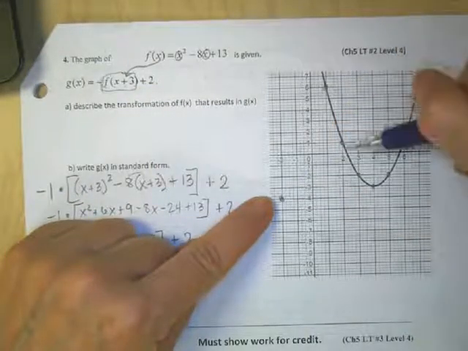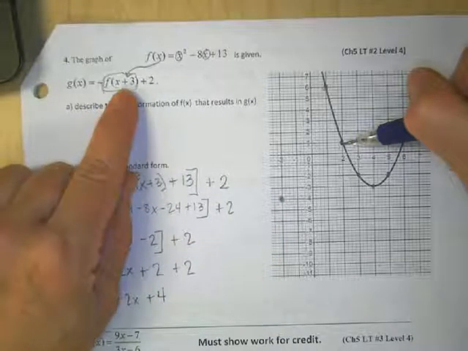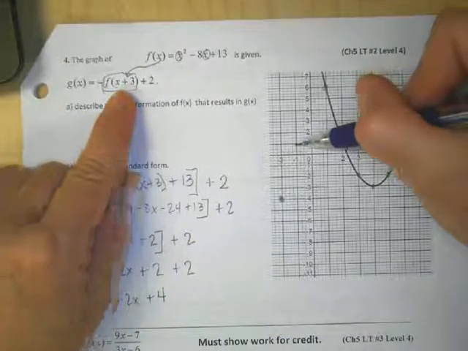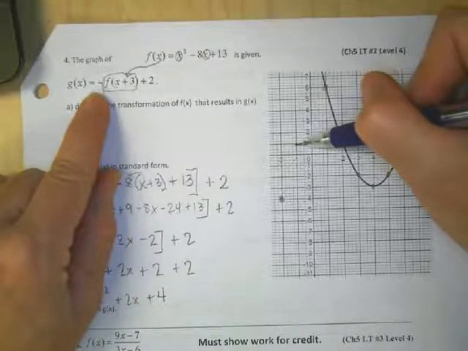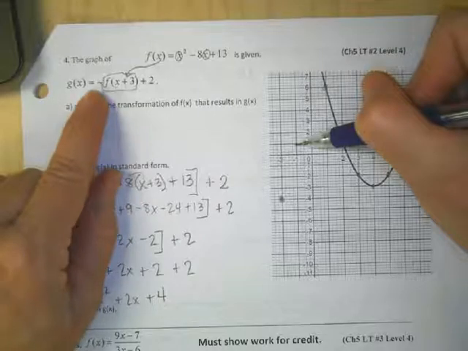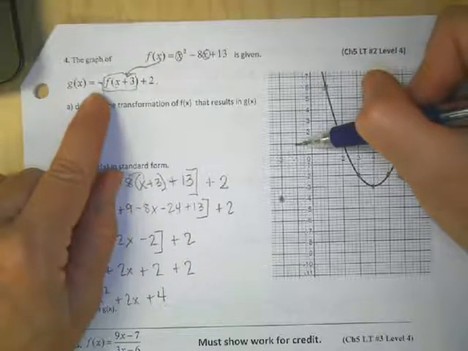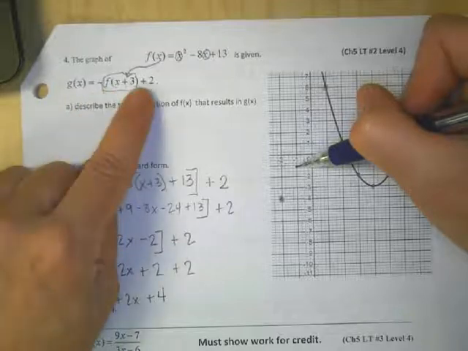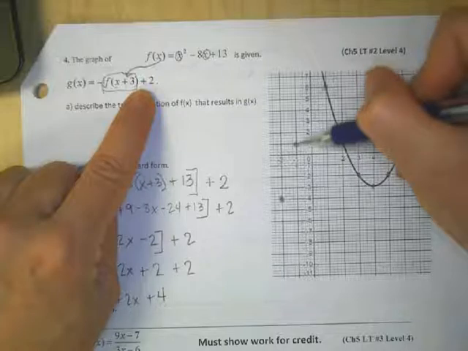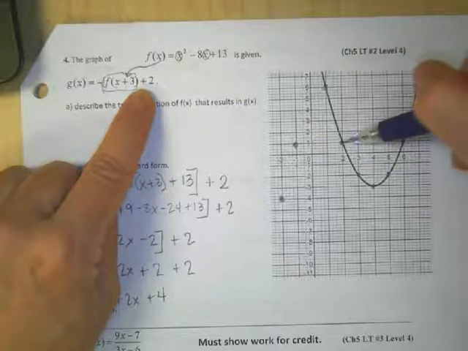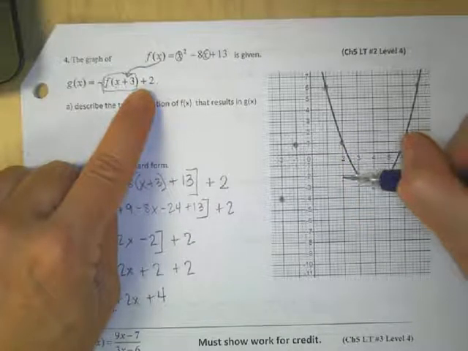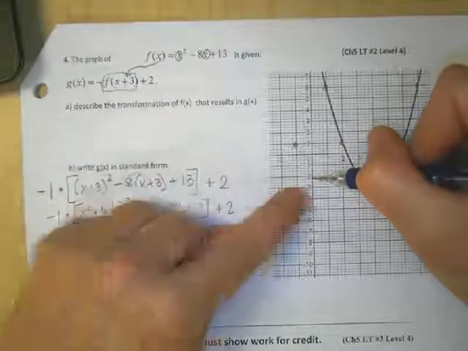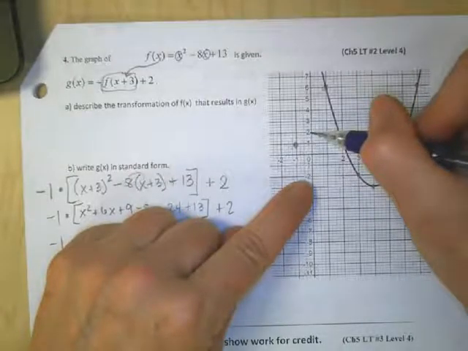Now I'm going to do it again for this one. I'm going to move 3 to the left, 1, 2, 3. I'm going to flip it vertically, because anything outside the parentheses is vertical. Right now I'm at +1, so I'm going to flip it down to -1. And then I'm going to do a vertical shift of +2, so up 2, 1, 2. There it is. Notice that point is right there. All right, next one, 3 left, 1, 2, 3. Vertical flip, I'm at -2, so that's going to move me to +2. And then up 2, 1, 2.